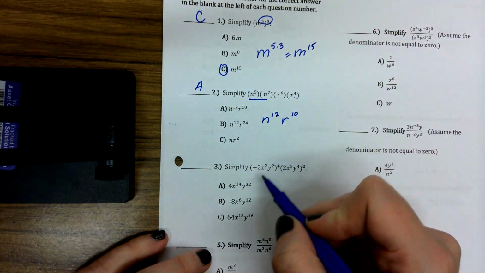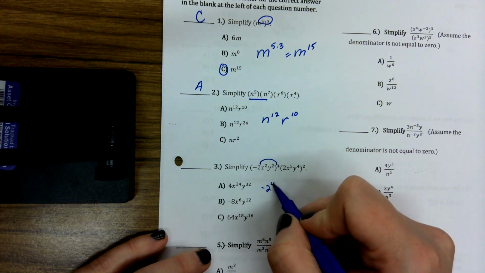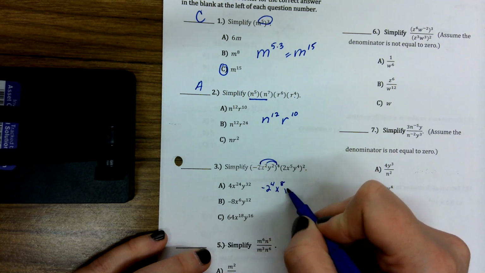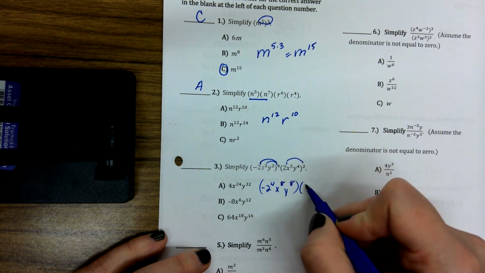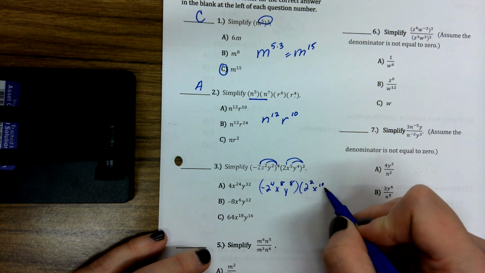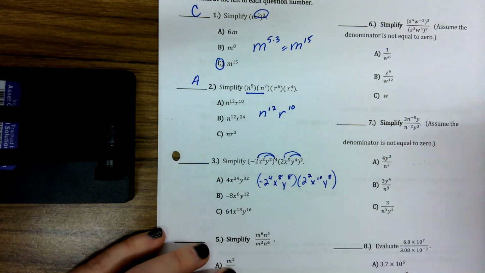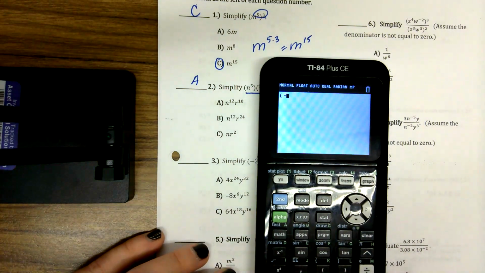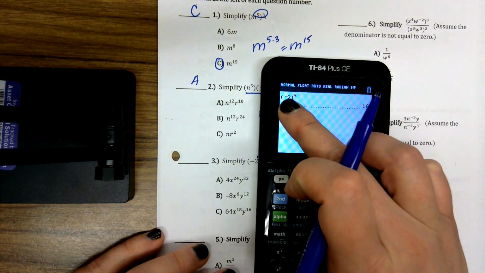Number 3, we bring in that 4. That's negative 2 to the first, but it's being multiplied by 4. So power to power we multiply, 8 times 2 to the first, which is to the second, 10th, 8. This becomes negative 2. Careful. You need to do negative 2 to the 4th. That's what we want. You have to use parentheses.